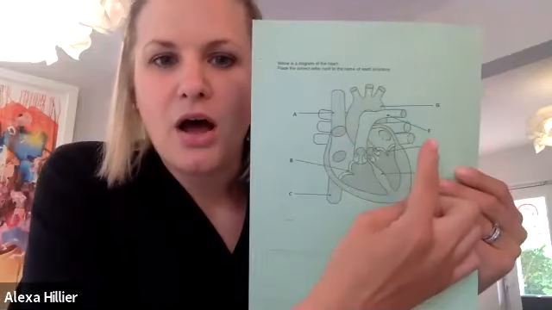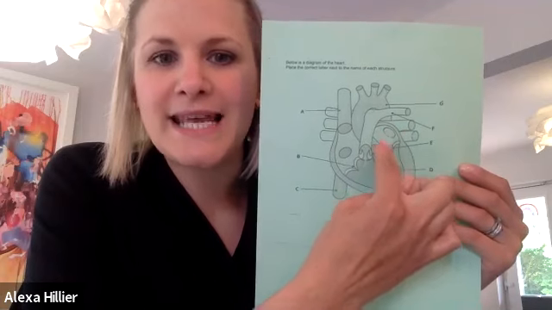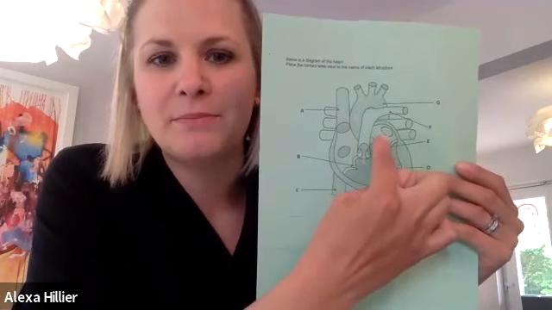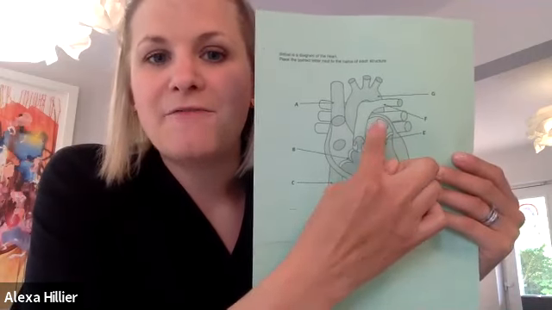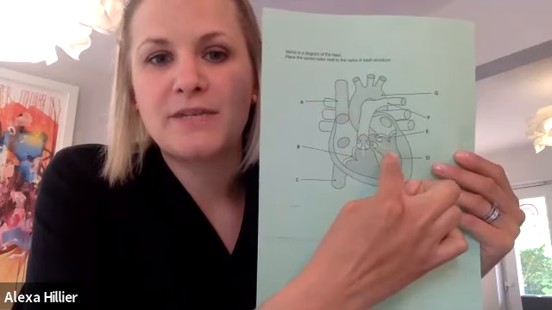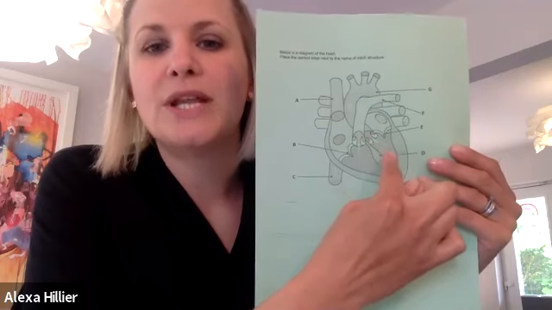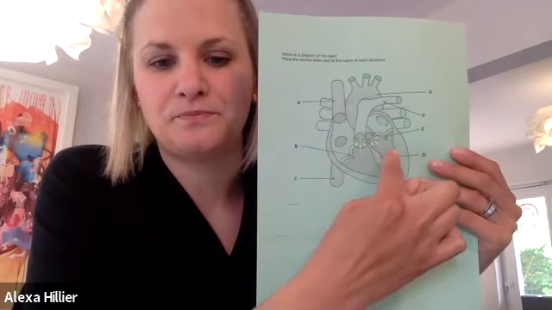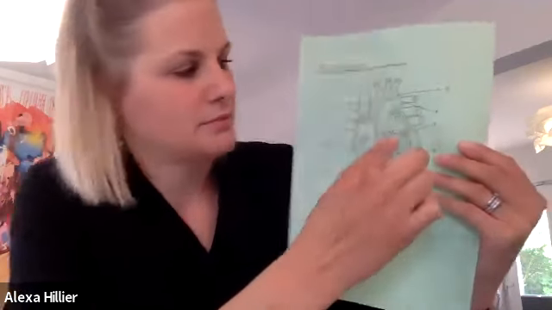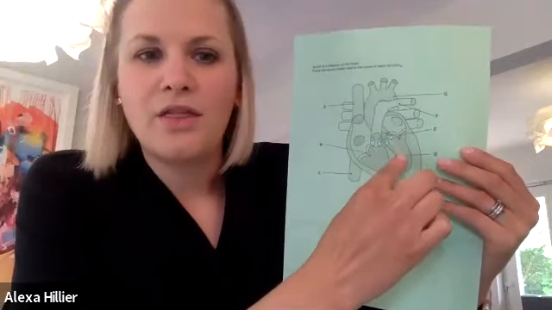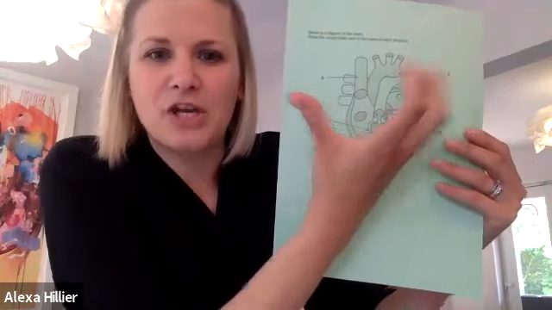Okay, so our oxygenated blood comes from our lungs through our pulmonary veins into the left-hand top chamber here, the left atrium, and then it filters through the bicuspid valve into the lower section on the left-hand side of the heart, called the left ventricle. The heart then pumps. So imagine that this collapses in on itself, it contracts.